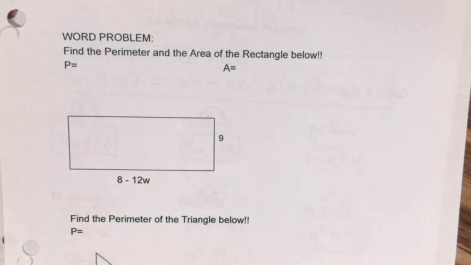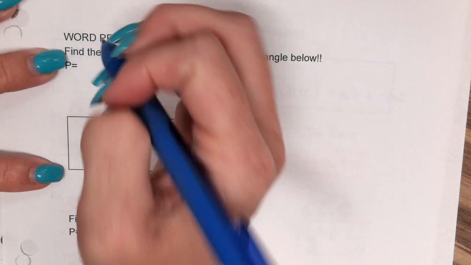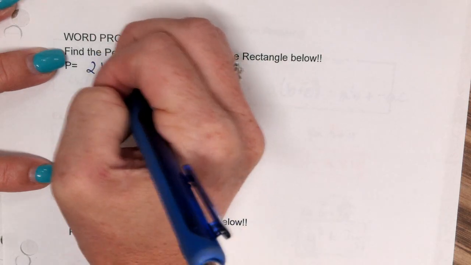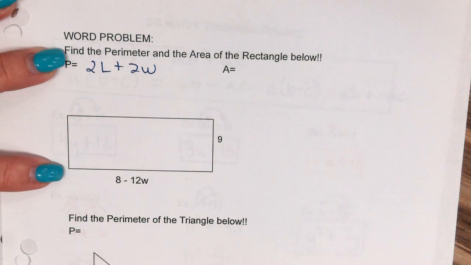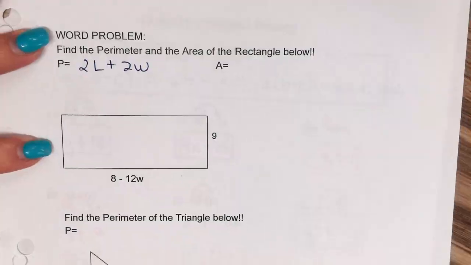Okay. Perimeter. How do you find perimeter of a rectangle? Good. Add up all the sides. So length plus width plus width. Do y'all agree? Or could I do 2 times length plus 2 times width? Okay, so there's my formula. Do y'all agree? Length plus length is 2 times length, and width plus width is 2 times width.